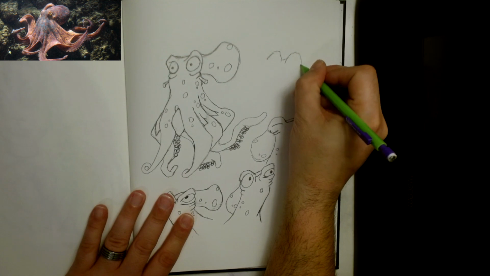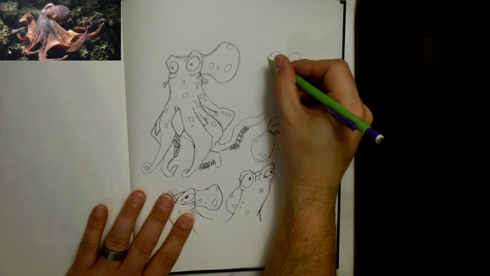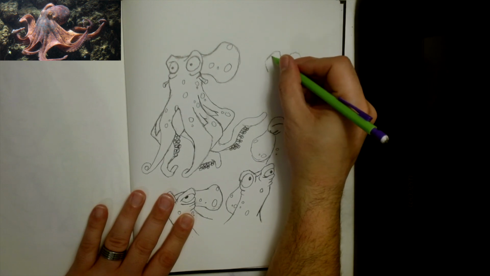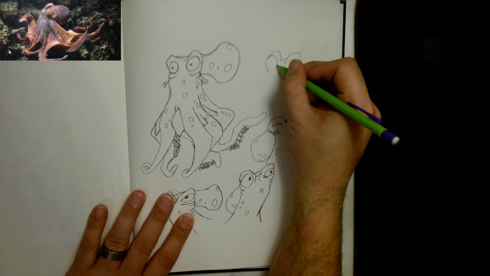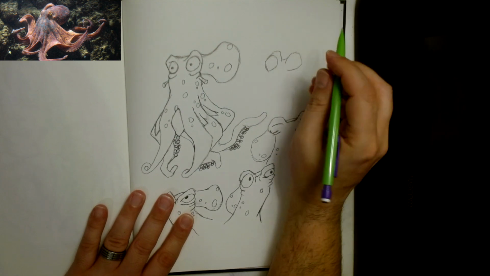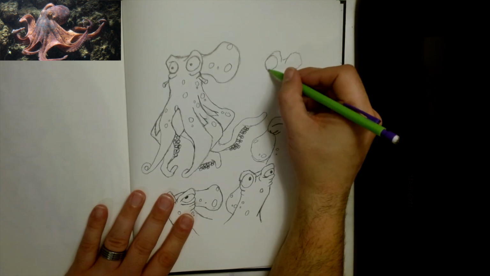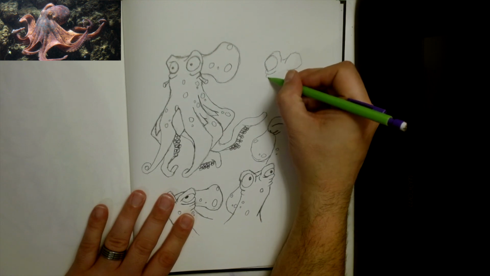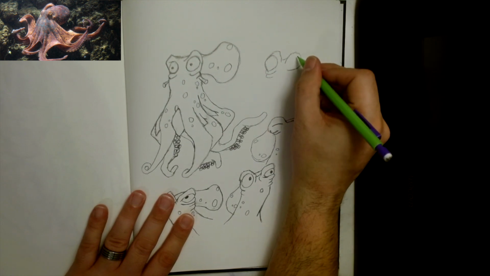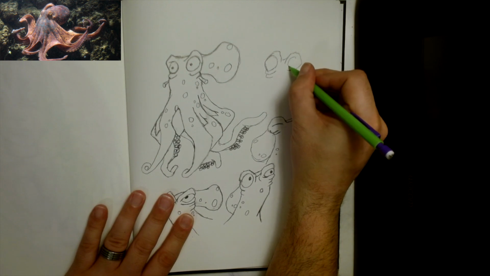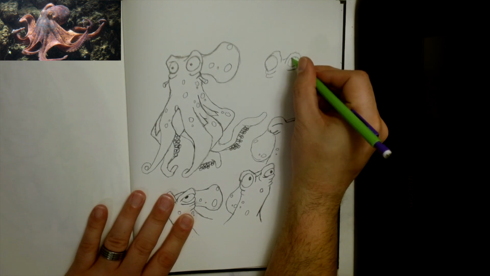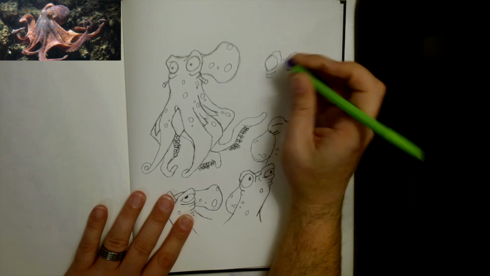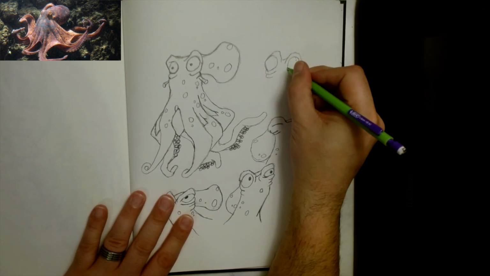And the reason why we're doing this setup of showcasing these expressions is, let's say you wanted to do a comic or an animation with this, you could very easily take these, let's say you were doing it digitally, and scan these in.